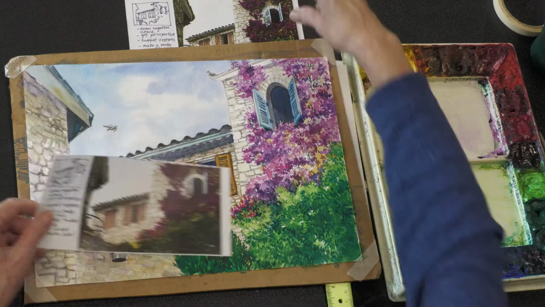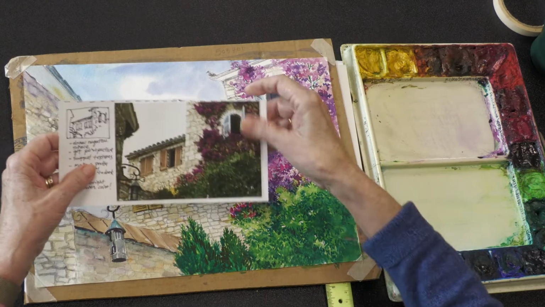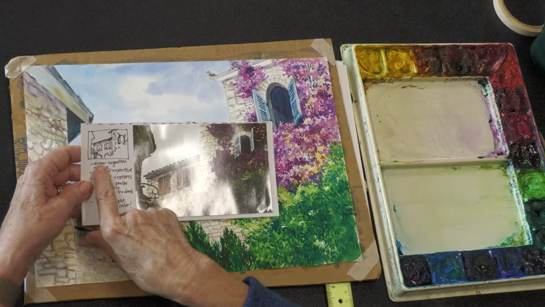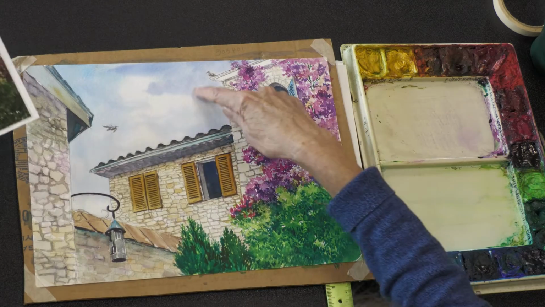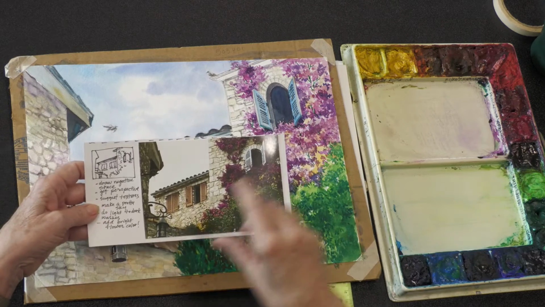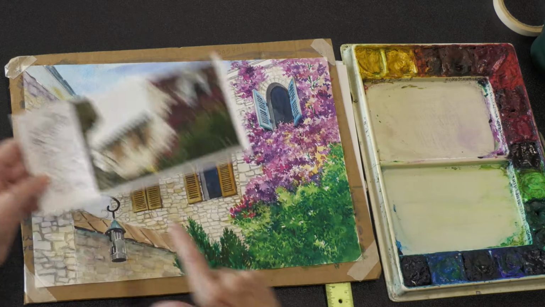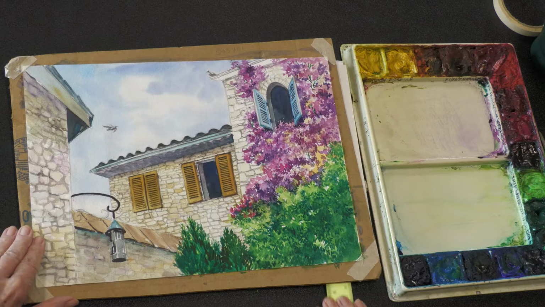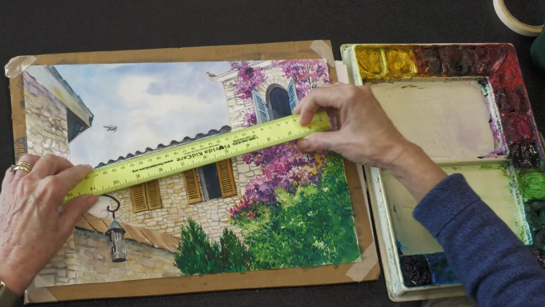And in the process, well, actually, it's right here. This is the photo. And my suggestions today are draw the negative space. So what we call the negative space is really the sky. Then we are to get perspective. Well, to do perspective, I'm going to be using my ruler.